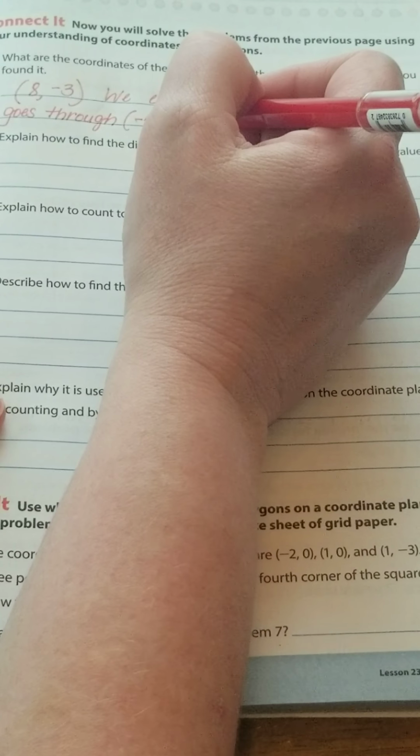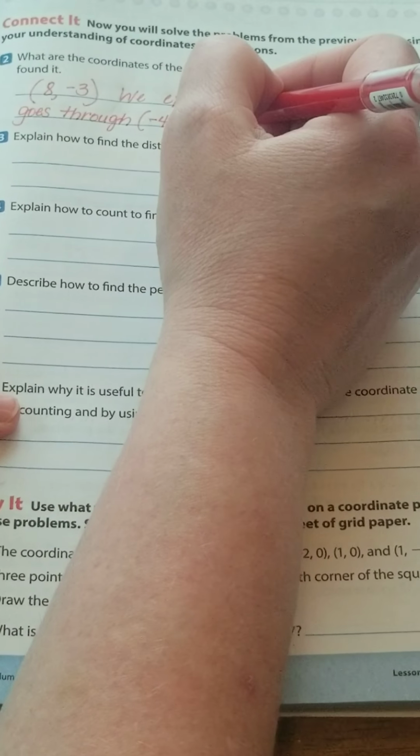The next part is we extended the vertical line that goes through 8, 2.